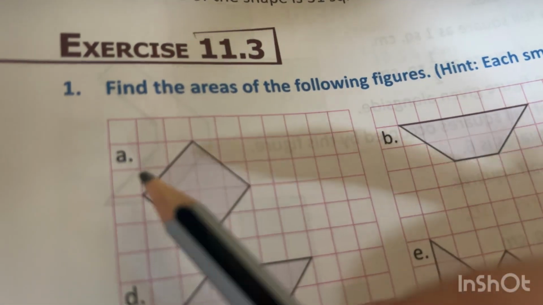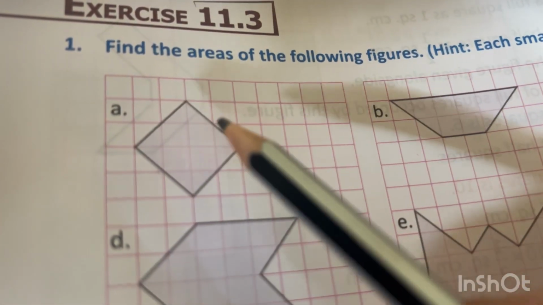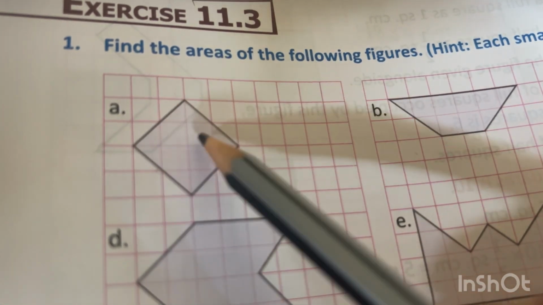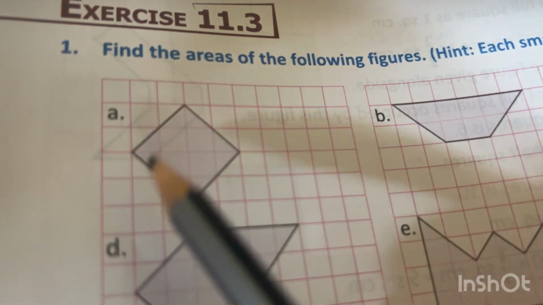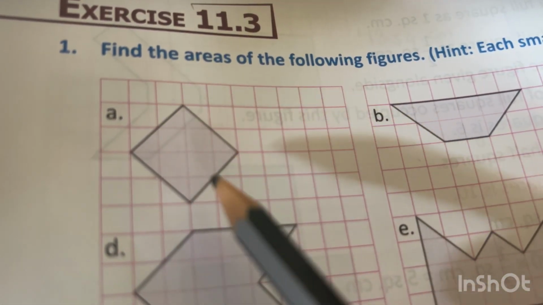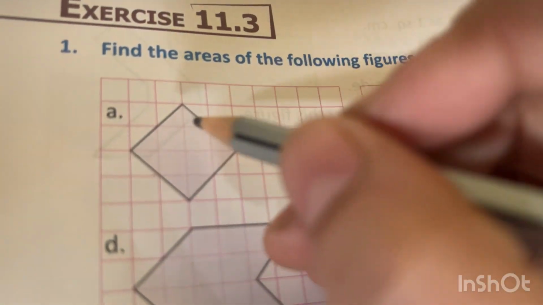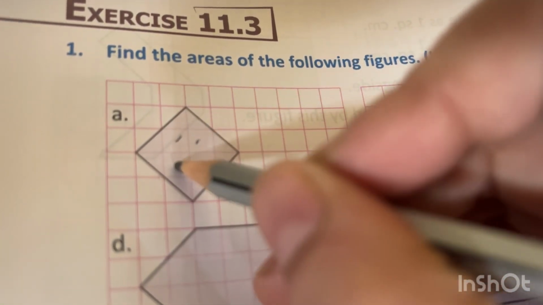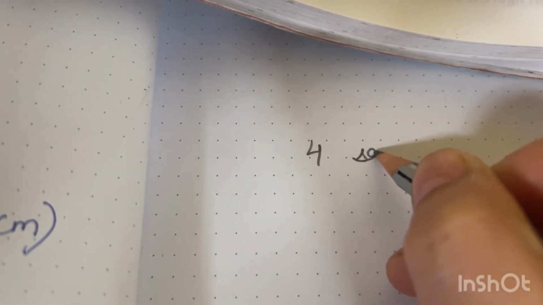Now what if this type of figure is given? In this shape, you can see some squares are not full, some are half squares. First of all, let us count how many proper squares and how many half squares there are. Let us count the proper squares first: 1, 2, 3 and 4. Only 4 proper squares are here. So let us write in our notebook, 4 squares.